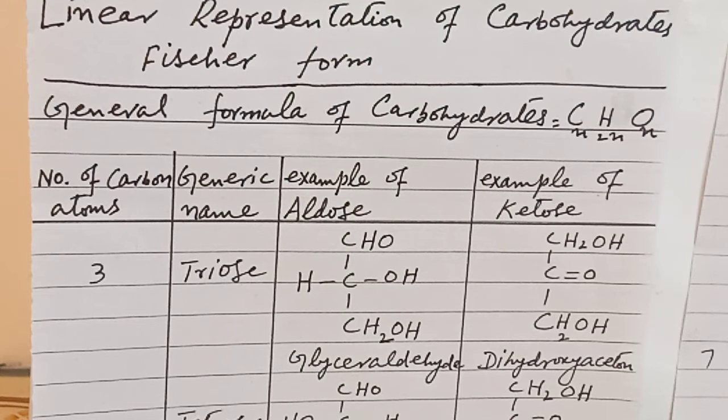Now students, this is the linear representation of carbohydrates in Fisher form. I have described in the previous lectures that we can express monosaccharides, sugar molecules, in two different expressions, in linear form or in ring structure form. The linear representation of monosaccharides was proposed by Fischer, which is also called the Fischer representation of monosaccharides, and the ring structure representation of monosaccharides was proposed by Haworth. That is why this is called the Haworth ring shape structure.